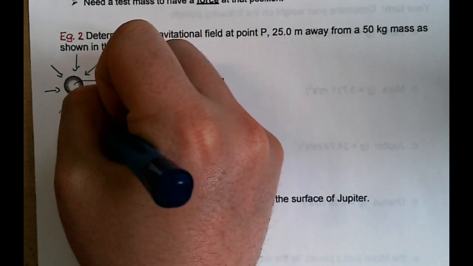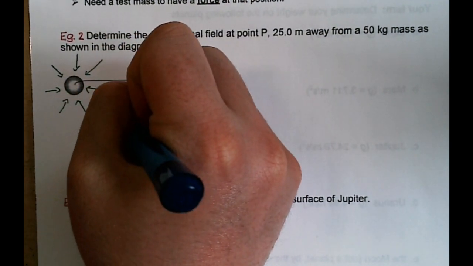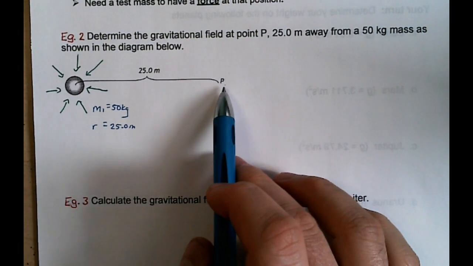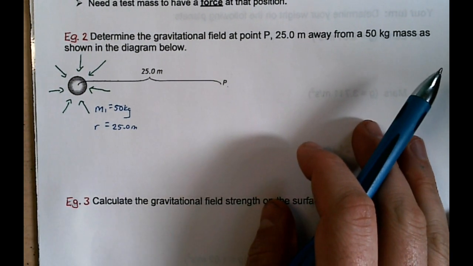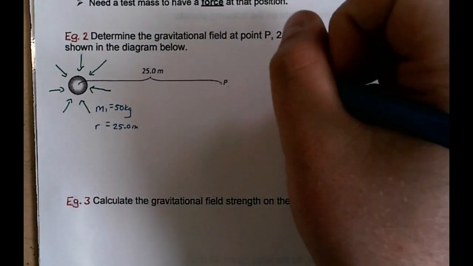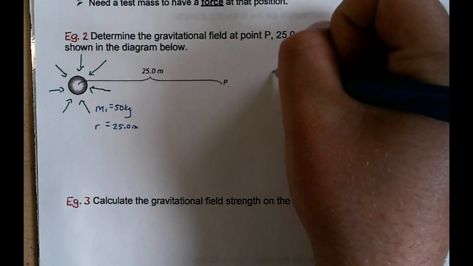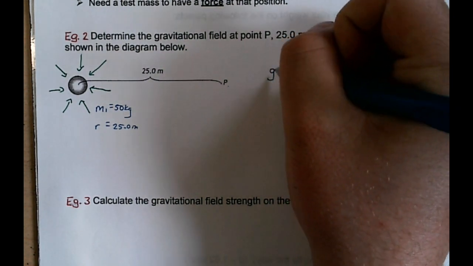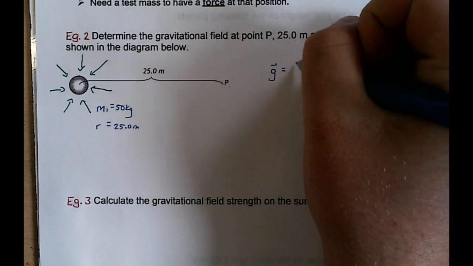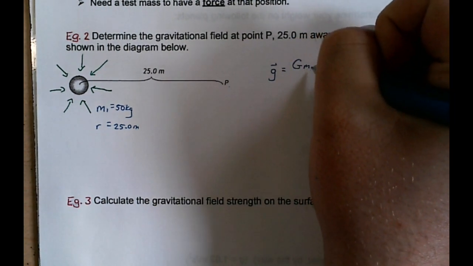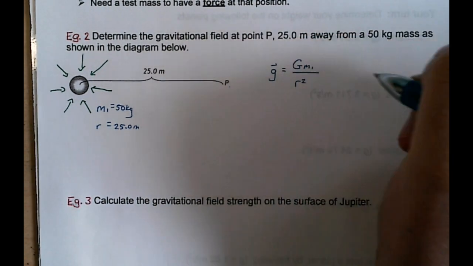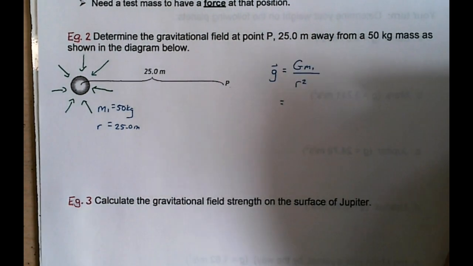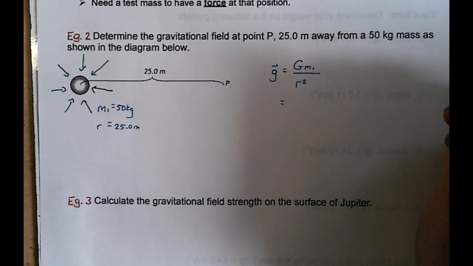So to solve for this, we take our gravitational constant, which is 6.67 times 10 to the negative 11 newton meters squared per kilogram squared, times our source mass, which is 50 kilograms, and that's divided by the distance away.